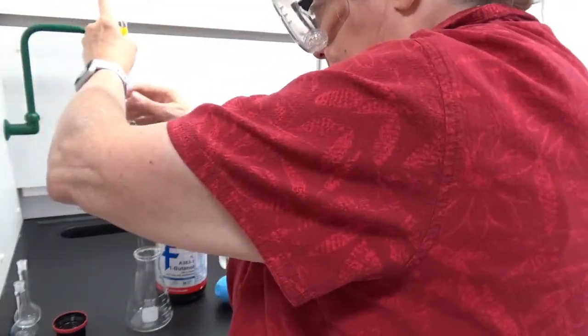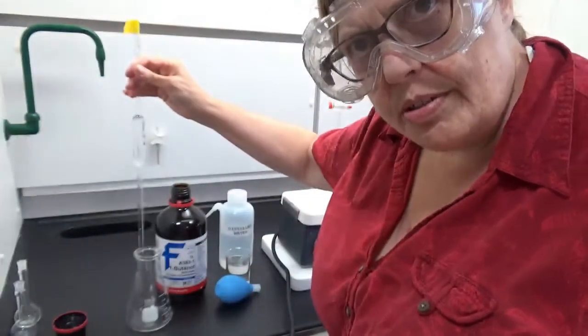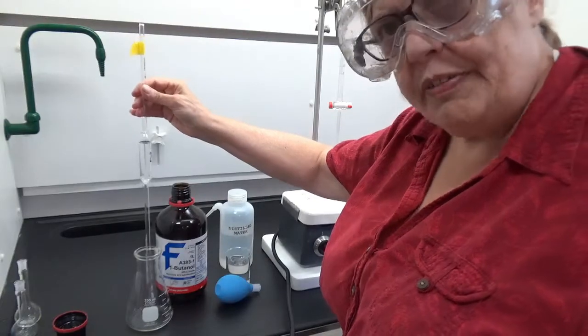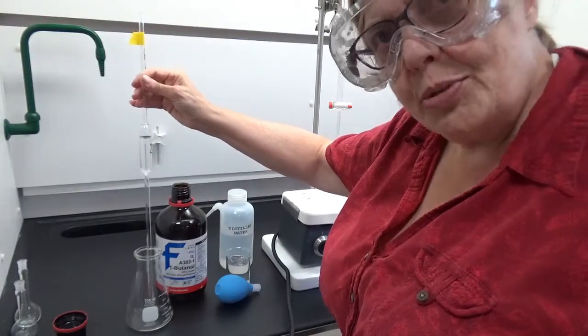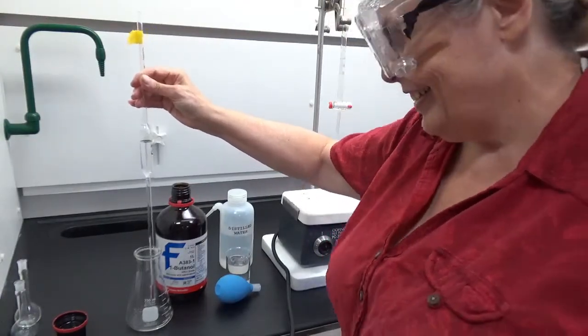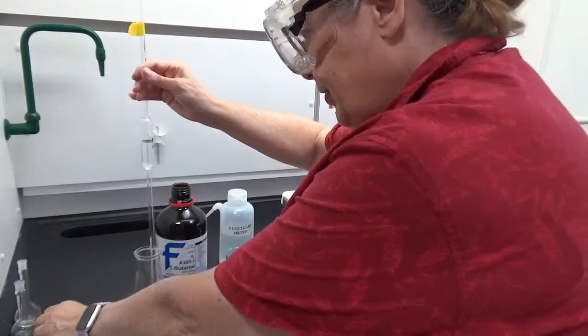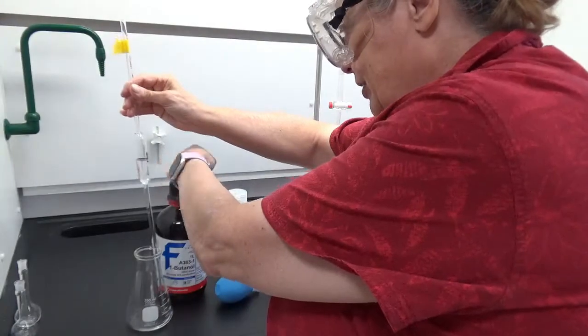Milliliters. Butanol doesn't smell very pretty, I'll tell you. Smells pretty foul. So I'm glad I'm doing this in the nice hood. That's all the butanol I'm going to need for a while.